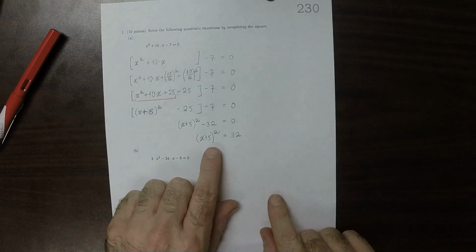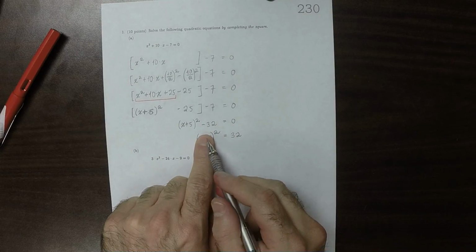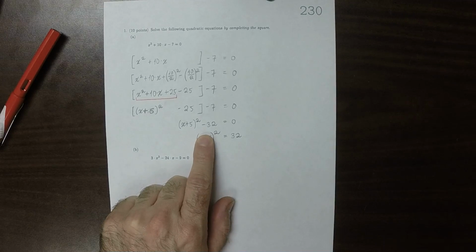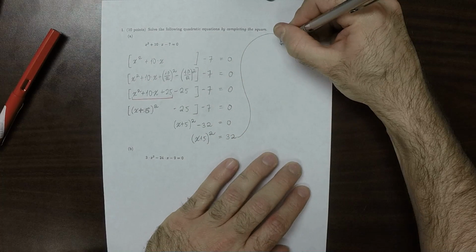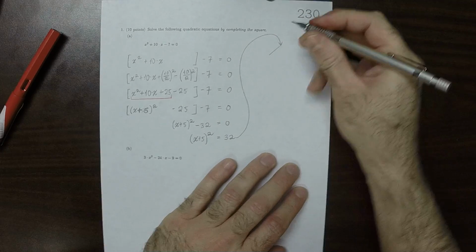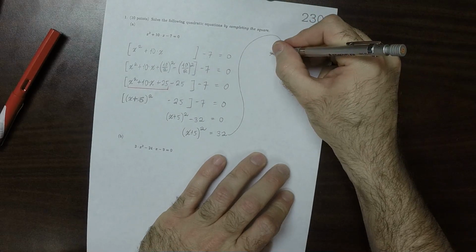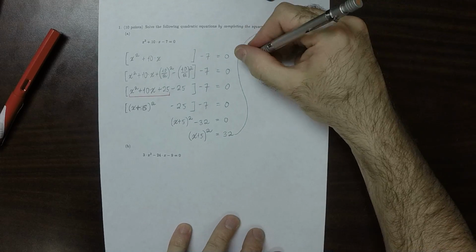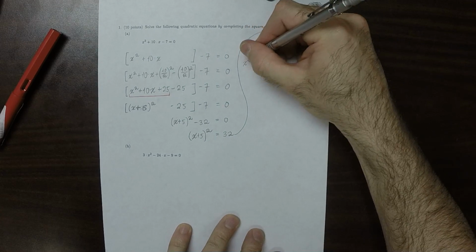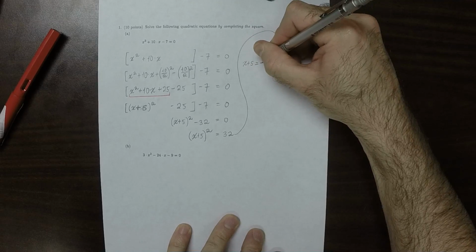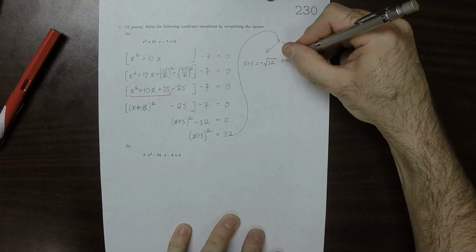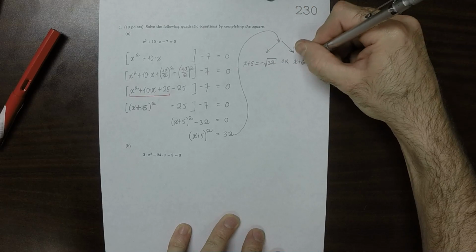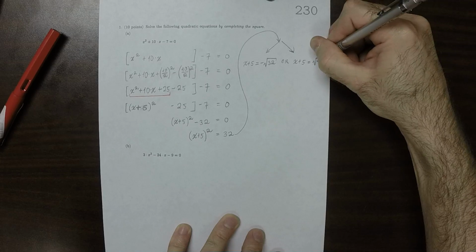So now we're squaring something, and the result is 32. So that means that it's either the square root of 32 or negative square root of 32. So here the possibilities split. Either x plus 5 is negative square root 32, or x plus 5 is the square root of 32.